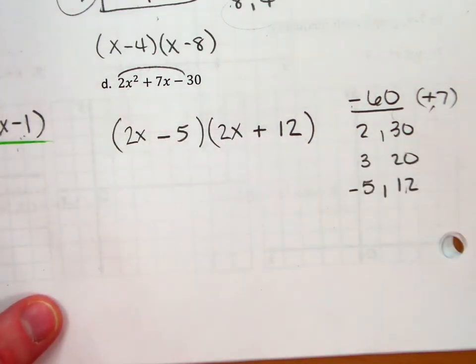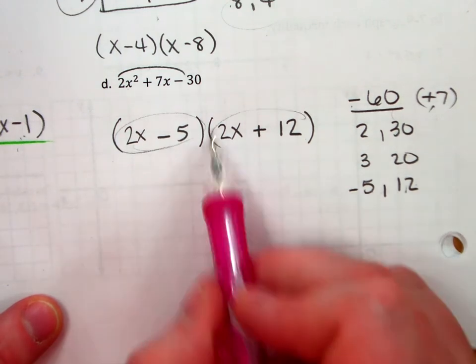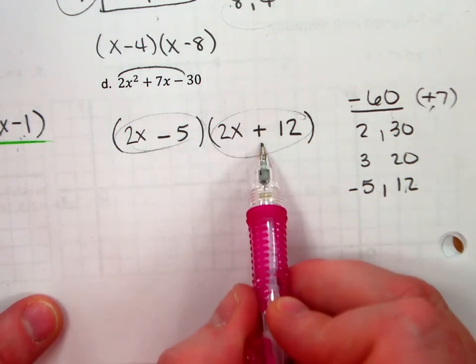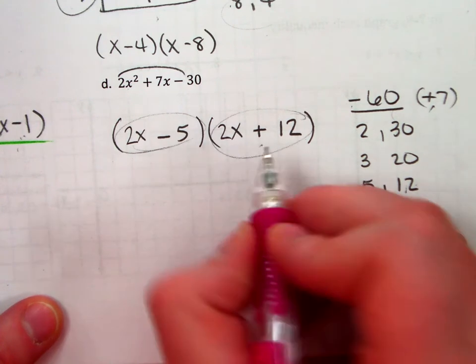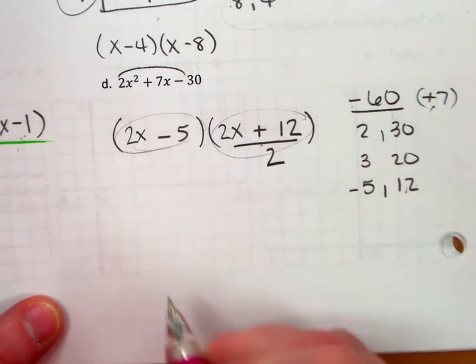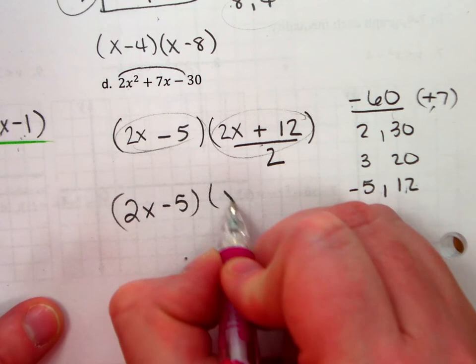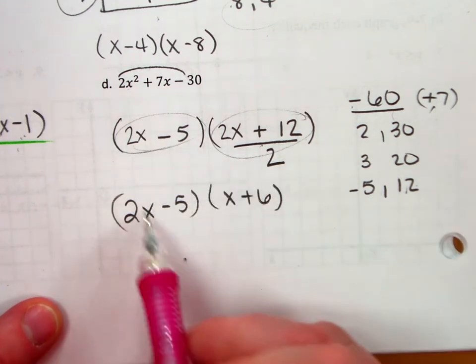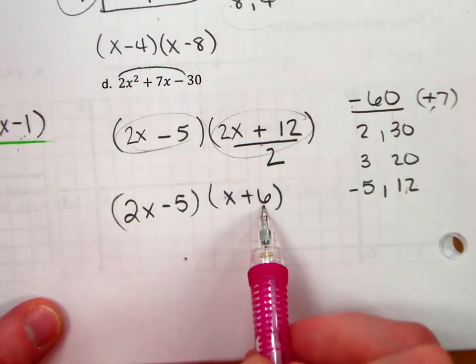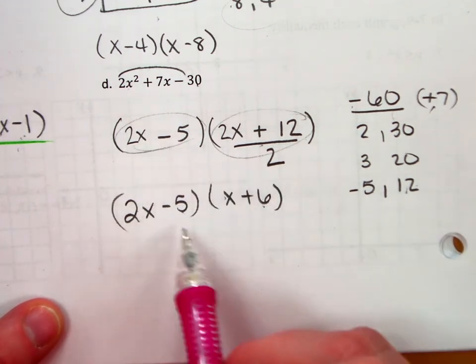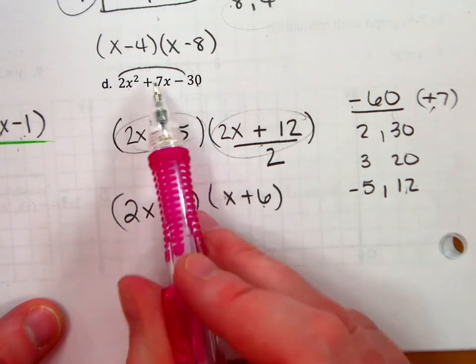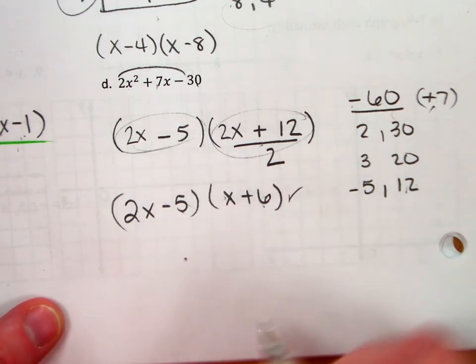What we do is we now have a factor. The greatest common factor between these two is 1. The greatest common factor between these two is 2. So I'm going to divide out the greatest common factor. If I divide this by 2, I'm left with 2x minus 5 and x plus 6. If I remultiply this out, 2x squared, negative 5 times 6 is 30, and then 12 and negative 5 gets me a positive 7. I know I did it right.